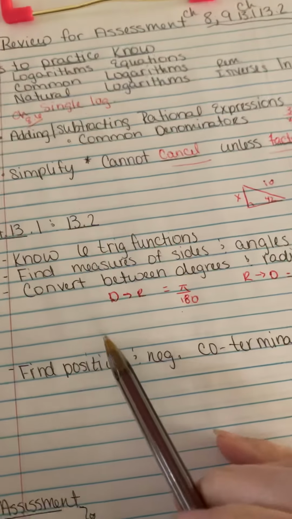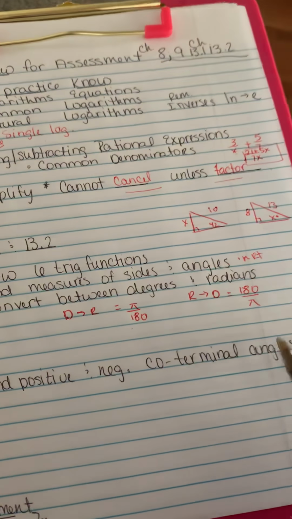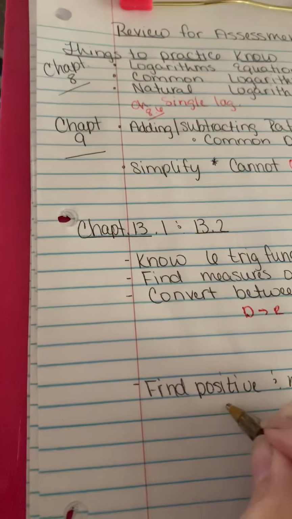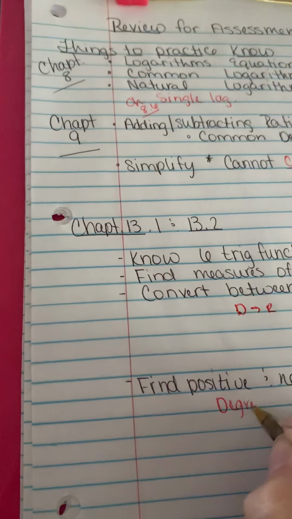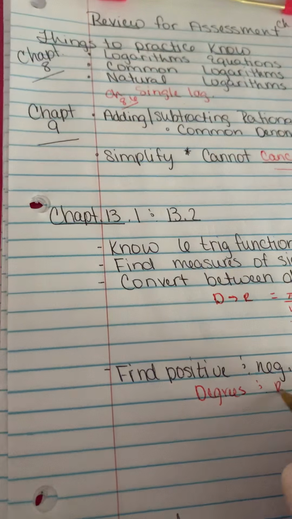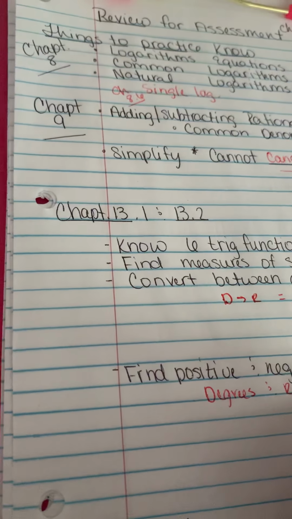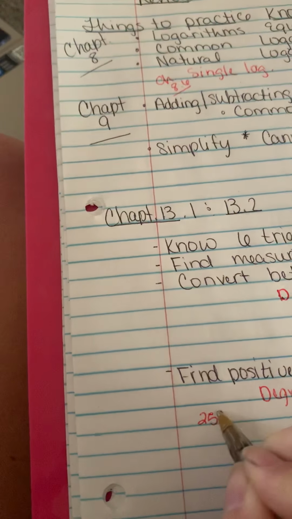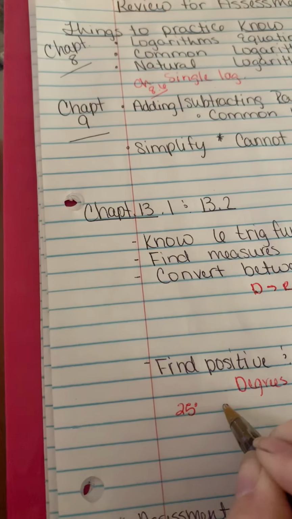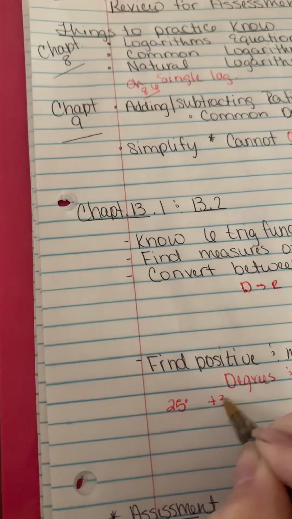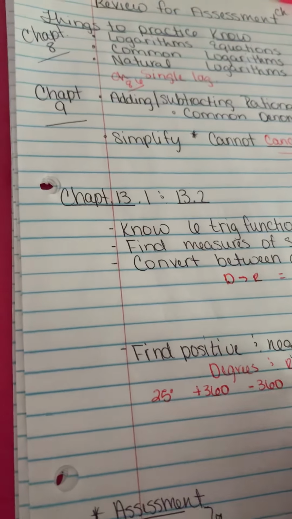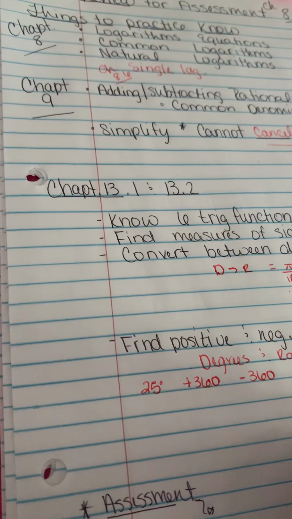And last, you need to find positive and negative coterminal angles in both degrees and radians. Okay, for example, if I gave you 25 degrees and I told you to find the positive and negative, I would add 360 and subtract 360 to get my answer for both of those.